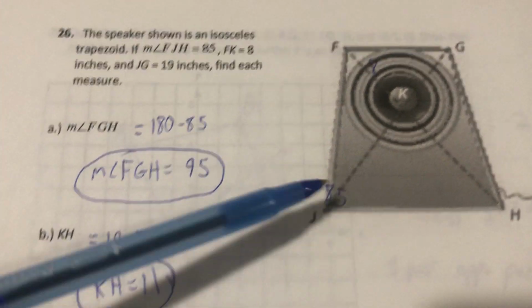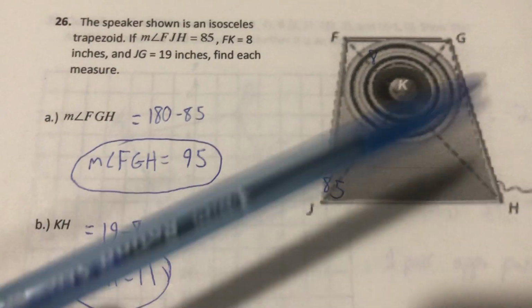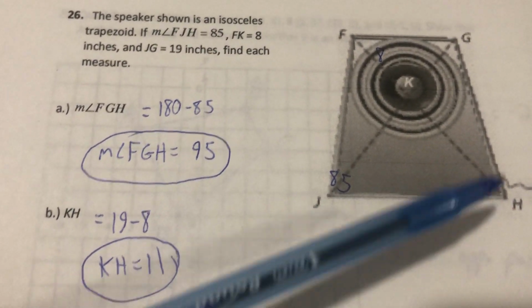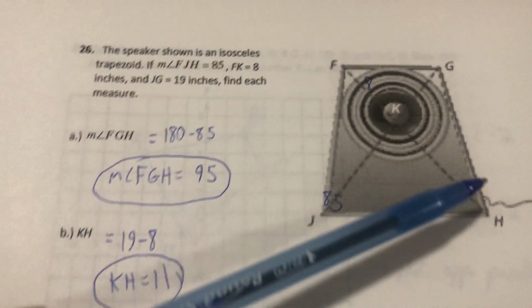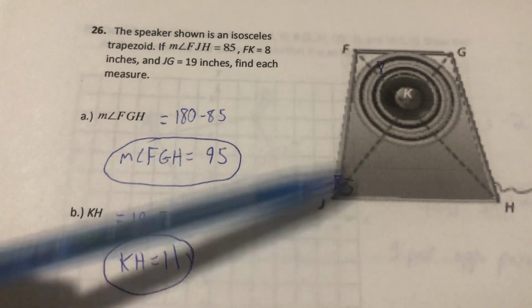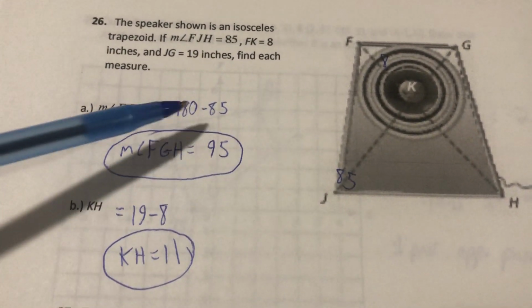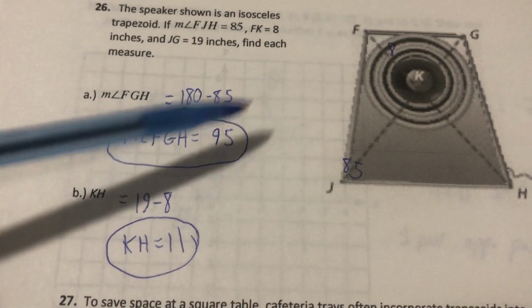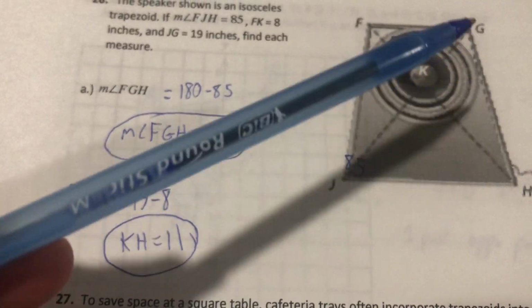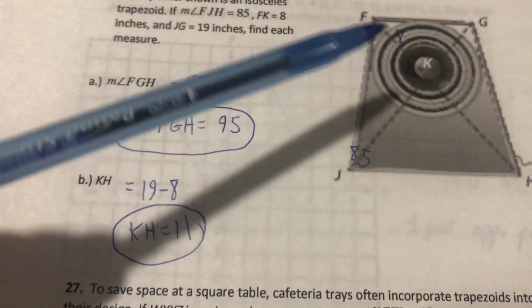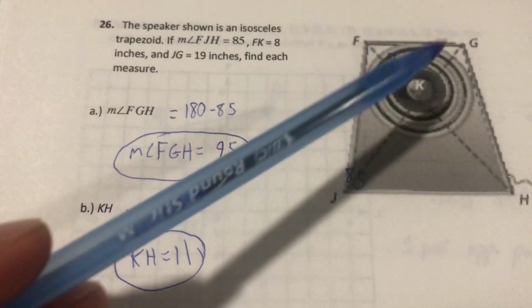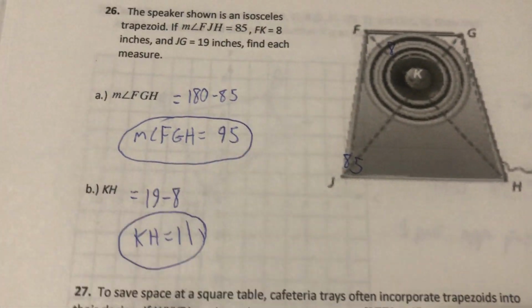Or we could think of it as, whatever FJH is, GHJ is going to be worth the same. So that angle right there is also going to be 85. Either way, we know that angles that run along a leg are going to be supplementary. So we take 180 and subtract 85, and that tells us that FGH is going to be 95 degrees. So both vertex F and G would have 95 degrees each.